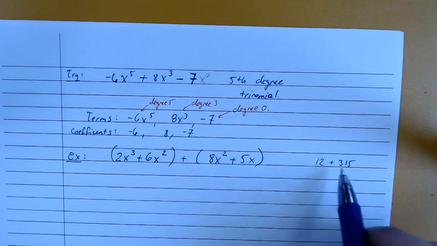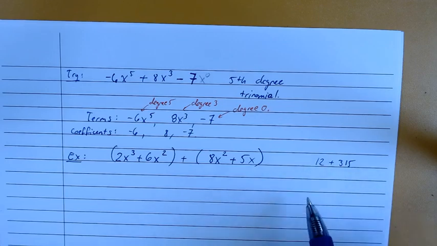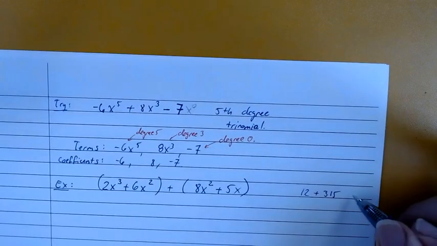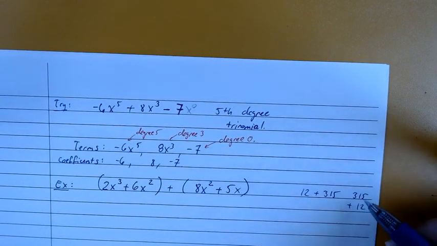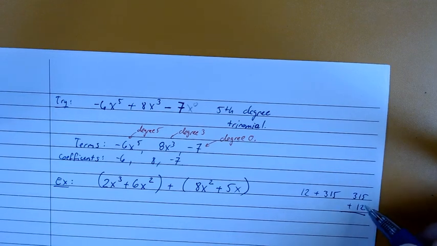When you add, you don't add all the numbers together. You only add the ones that are in the same place value. So here you would typically write this as 315 plus 12. Notice ones are with ones and tens are with tens. You write these vertically this way so that you can combine the terms that have the same place value.